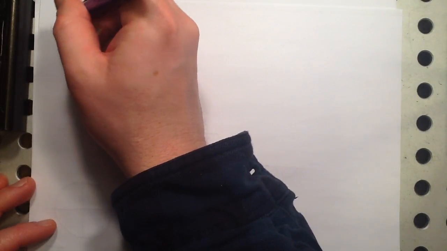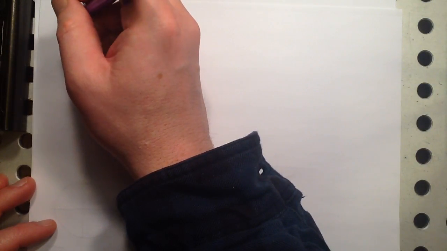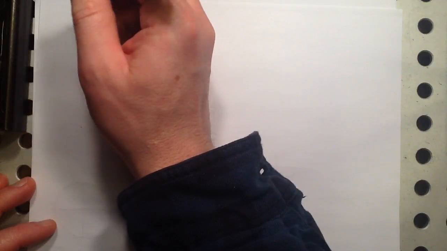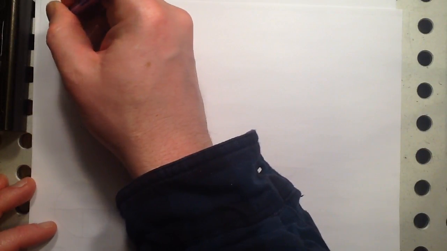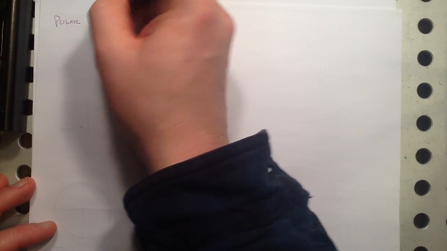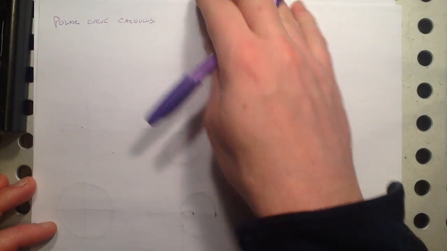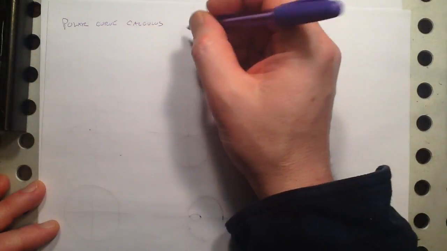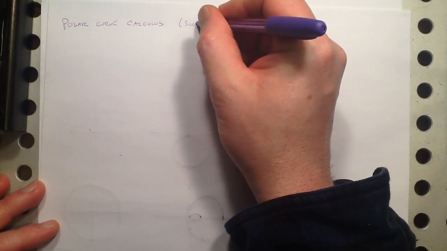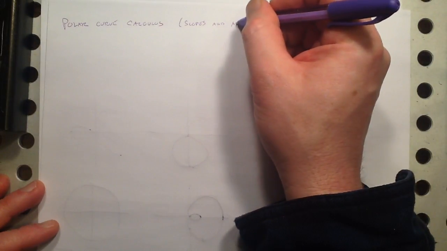And this will be the bulk of the notes for polar calculus. I think I'll fit it all in this one video, or at least that's my plan. So let's just call this polar curve calculus. And the two things that we know how to do in calculus basically are slopes, that's derivatives, and areas, integrals.